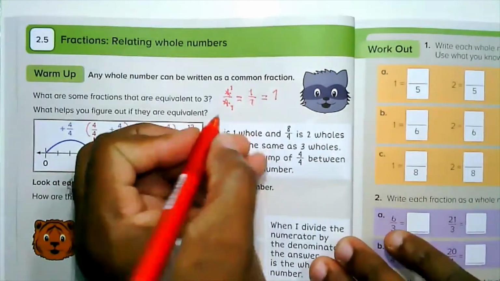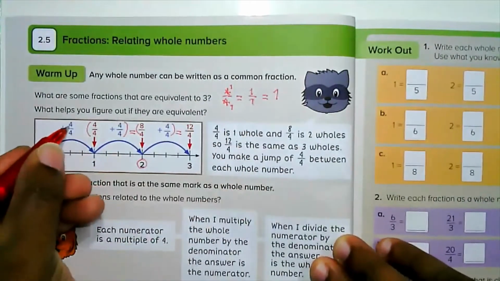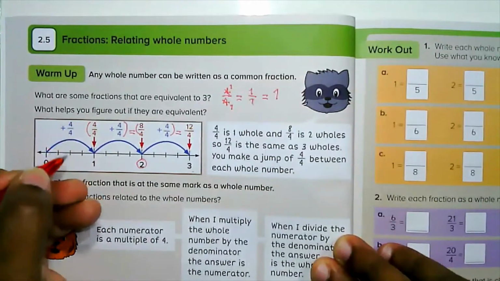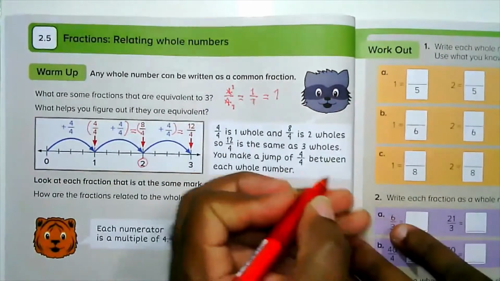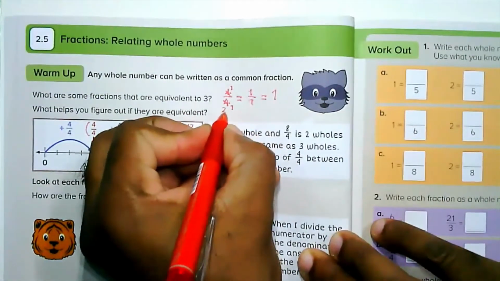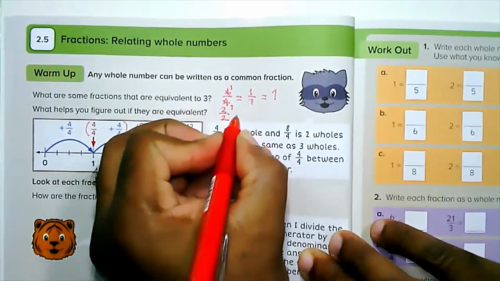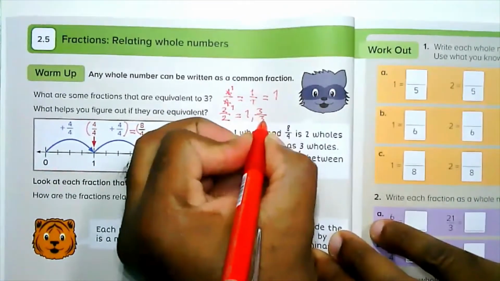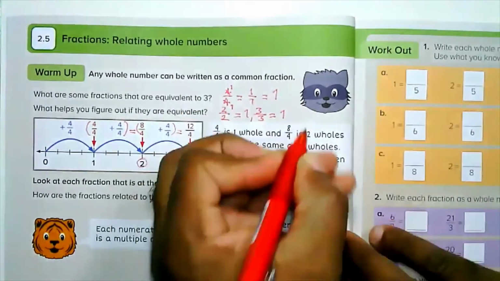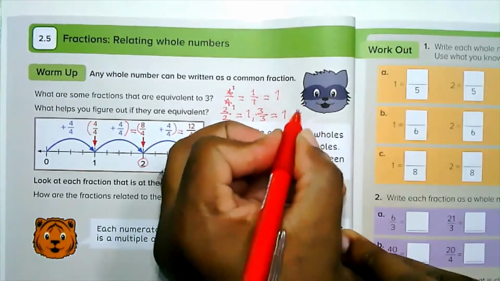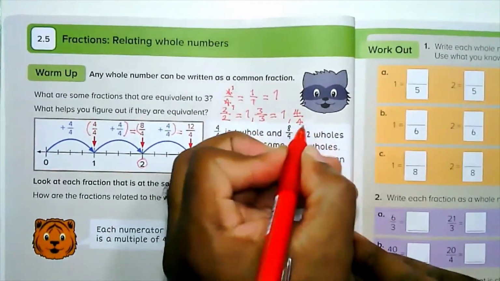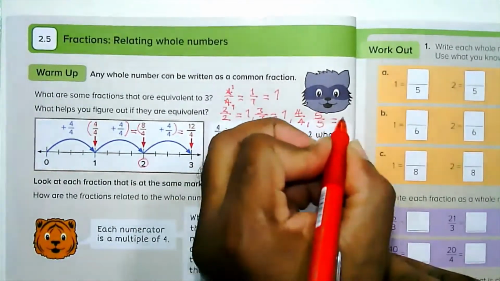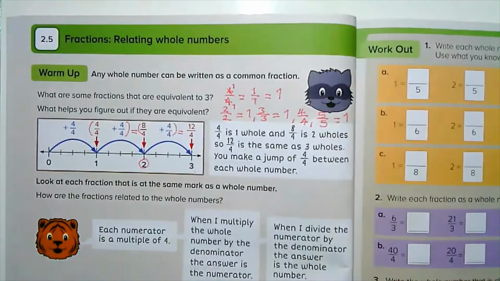Any fraction that has the same number on top and bottom is automatically 1. 2 over 2 is 1. 3/3 is 1. 4 fourths, 5/5 are all equal to 1 whole number.